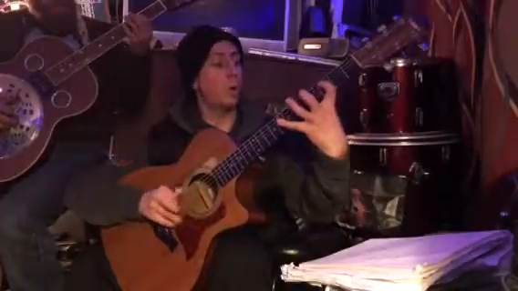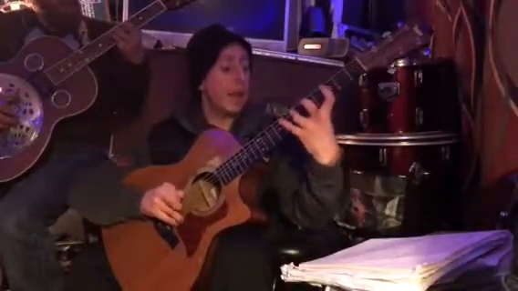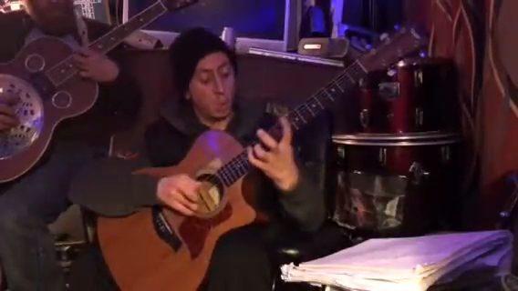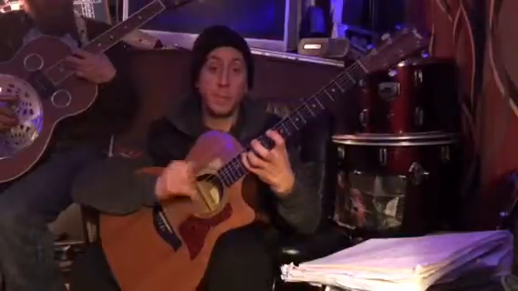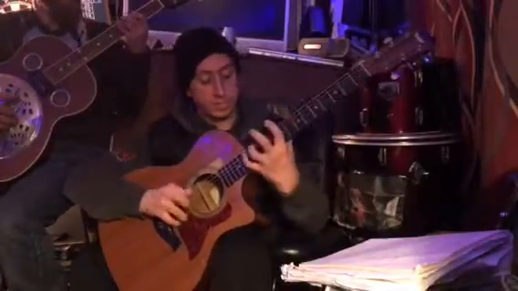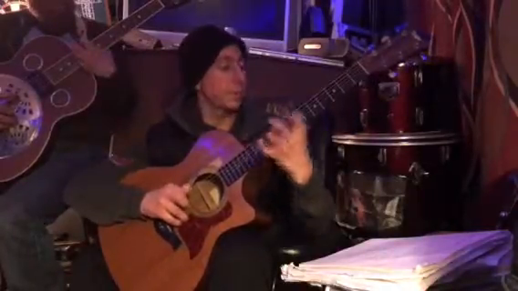So again, 1, 2, 3, 4, we go whole step, half step, whole step, half step. Okay, that last note there is the octave, which is the same as the one or the root.